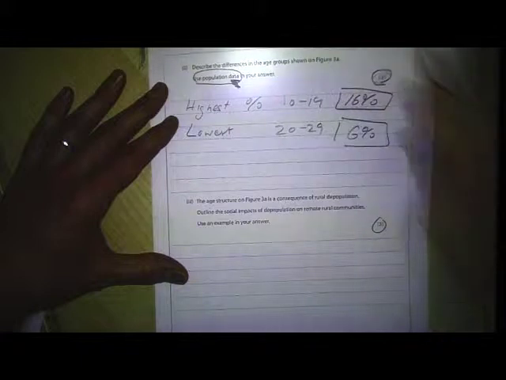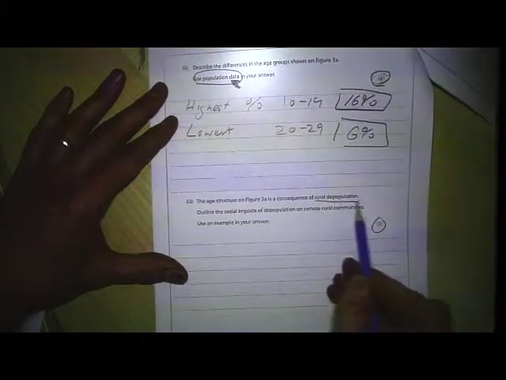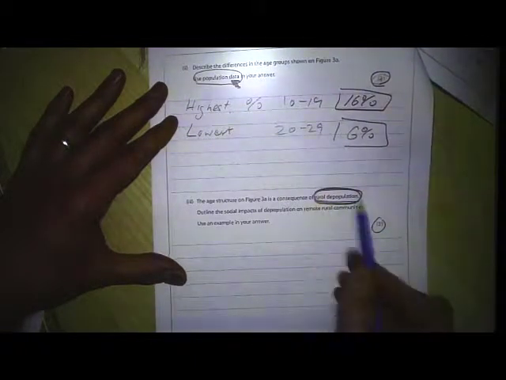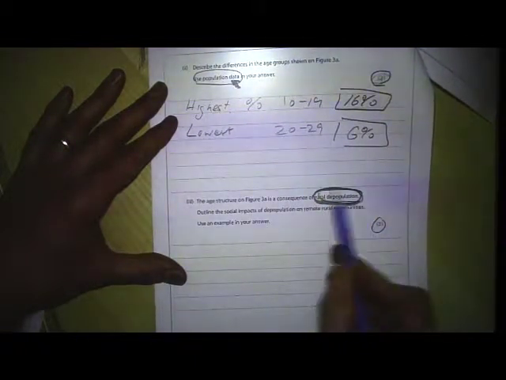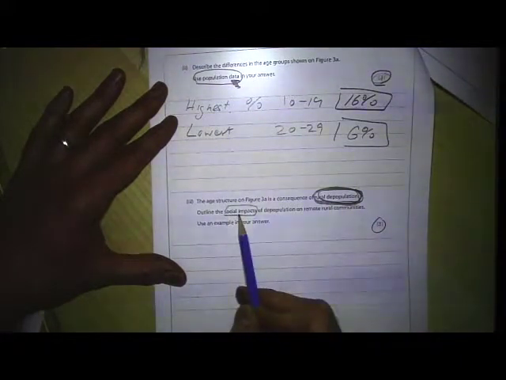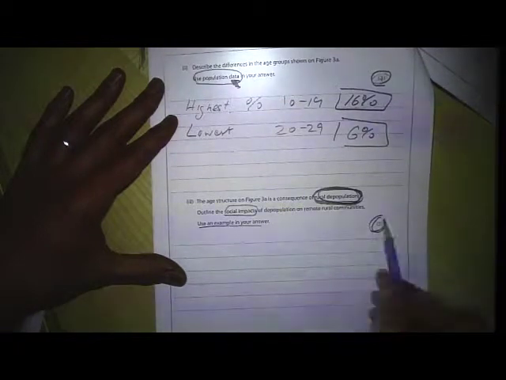It asks, the age structure on figure 3A is a consequence of rural depopulation. So we're in the focus of rural depopulation, which we spoke about earlier on in the exam revision. Outline the social impacts, so not the economic impacts, not the environmental impacts, but the social impacts. And it says use an example. So we have to use an example in order to get our 3 marks.